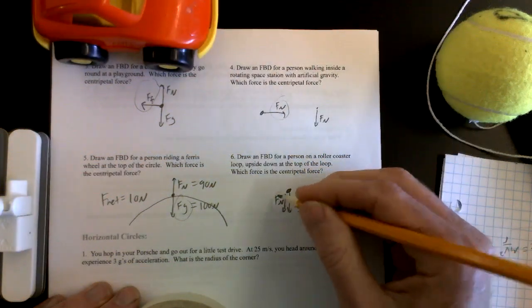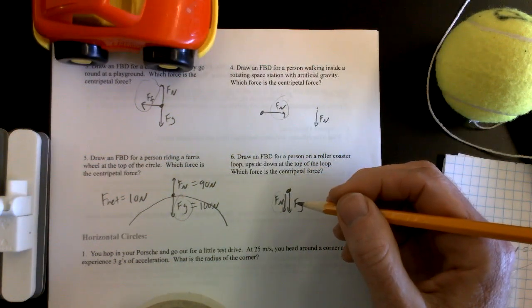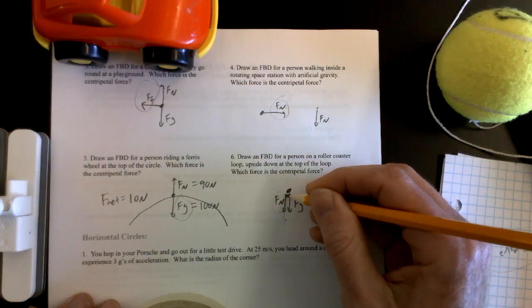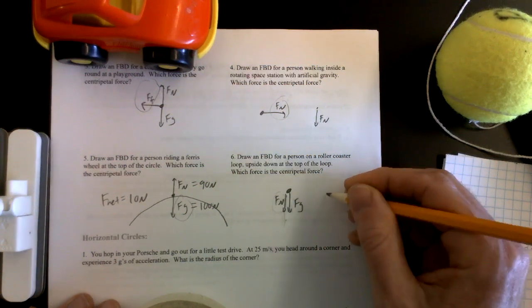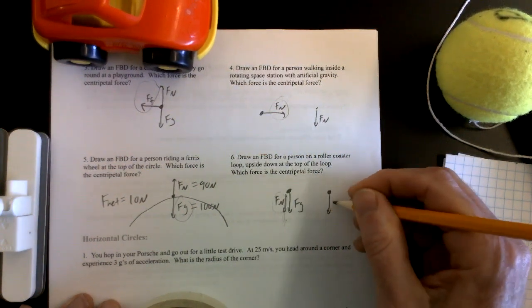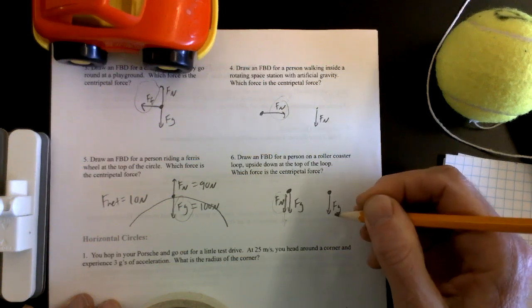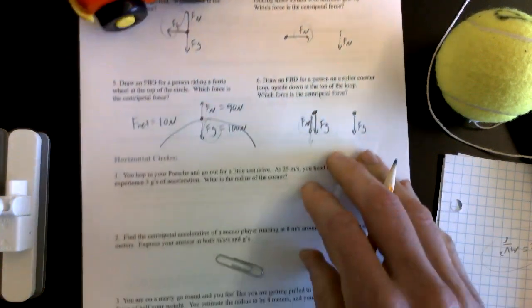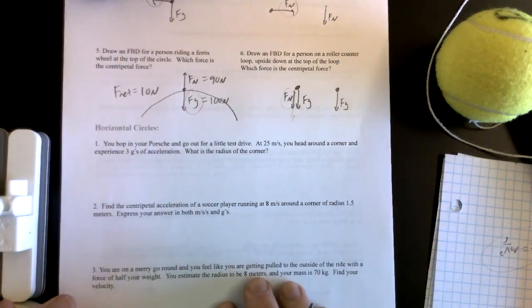Now the size of this normal force could change depending on how fast you're going. If you're going really fast, the normal force gets really big. If you're going slower, the normal force could be smaller. You could potentially have a situation where you have no normal force, in which case you'd feel a sense of weightlessness at the top. Okay, just to keep things moving here, let's move on to these problems.